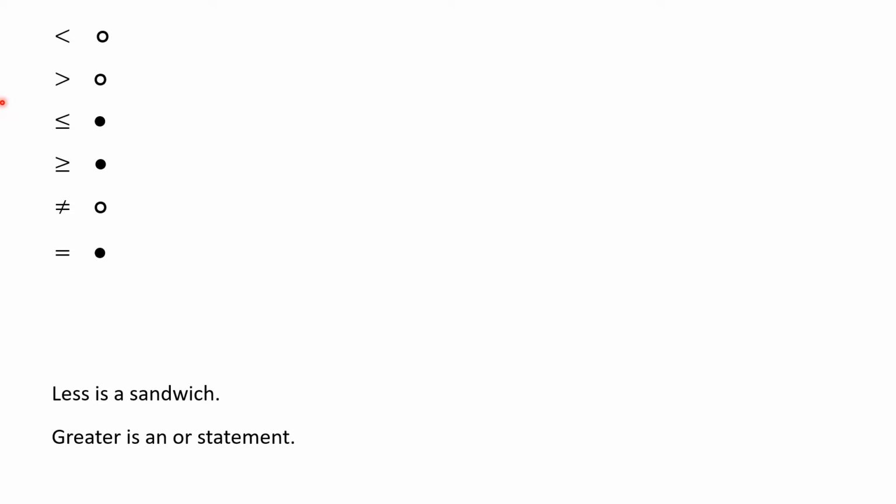And then greater is an or statement. So if we got greater than, we'll make an or statement. If we have greater than or equal to, we'll make an or statement.